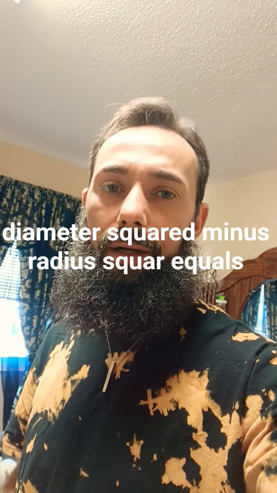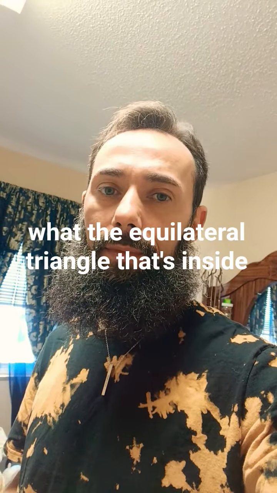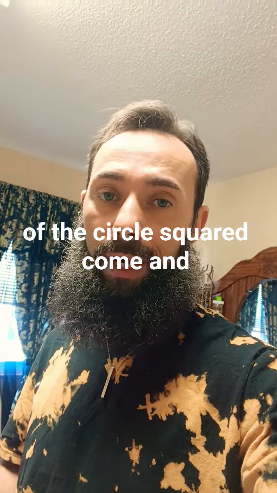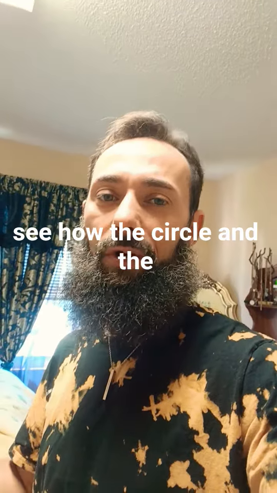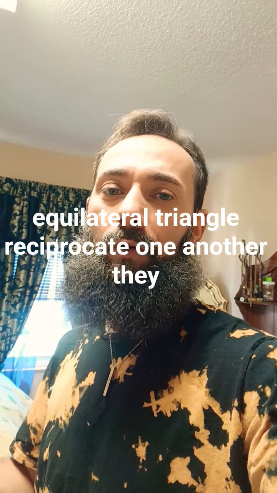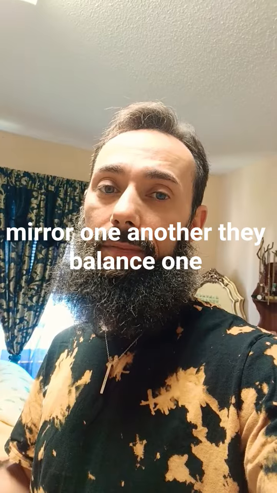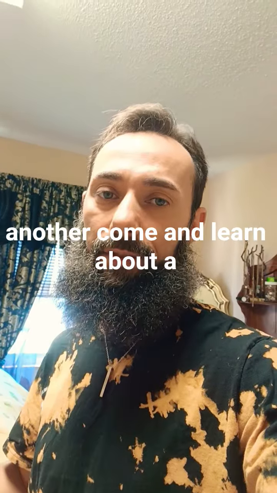Minus radius squared equals what? The equilateral triangle that's inside of the circle squared. Come and see how the circle and the equilateral triangle reciprocate one another. They mirror one another. They balance one another.